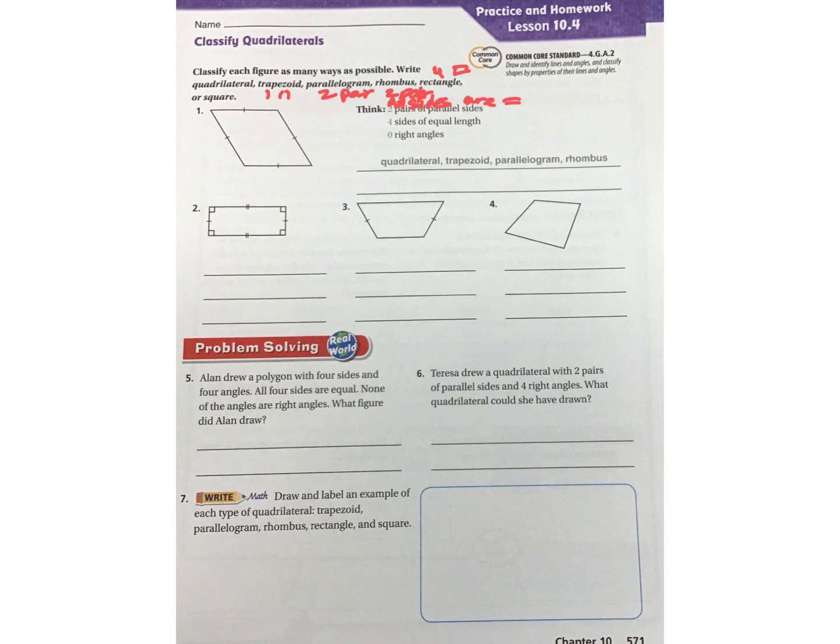Okay. All right, so let's look at which number would you like to do? Number two. Let's look at that. Okay, first of all, it's a quadrilateral, so let's write that. Now, does it have at least one pair of parallel sides?